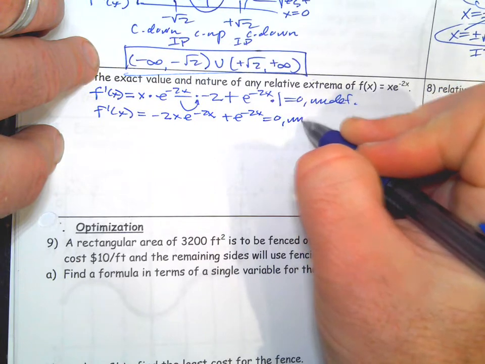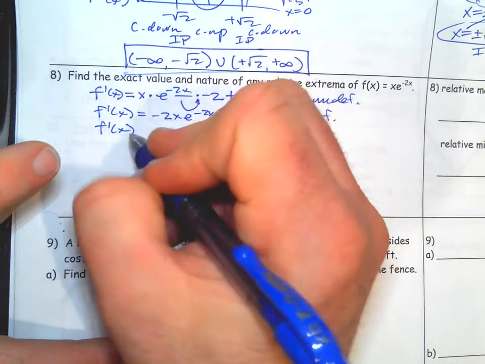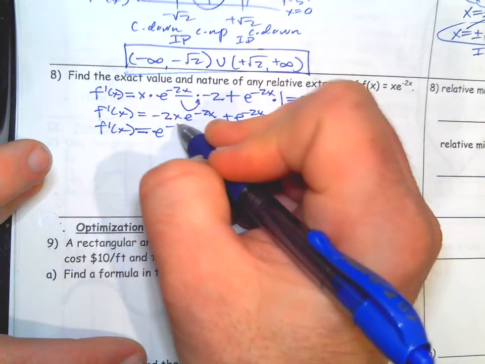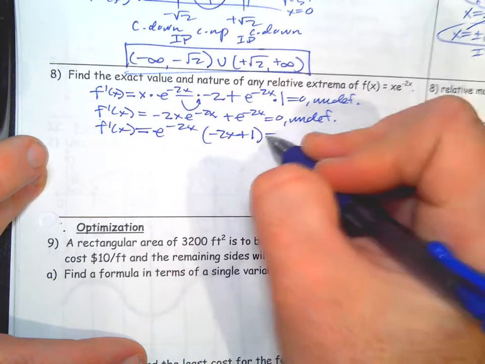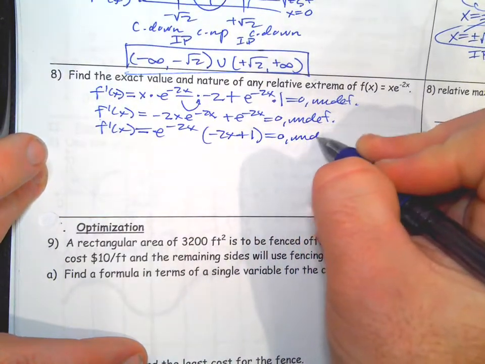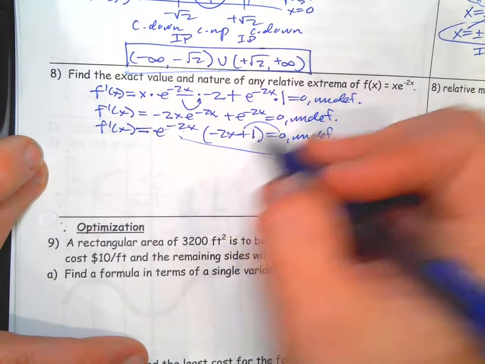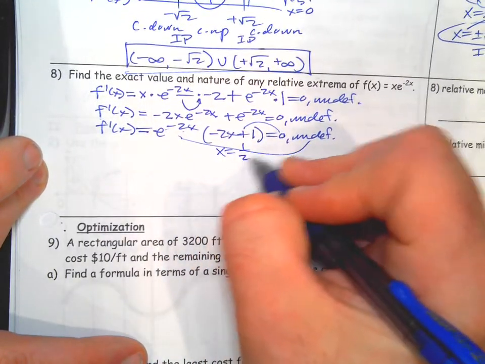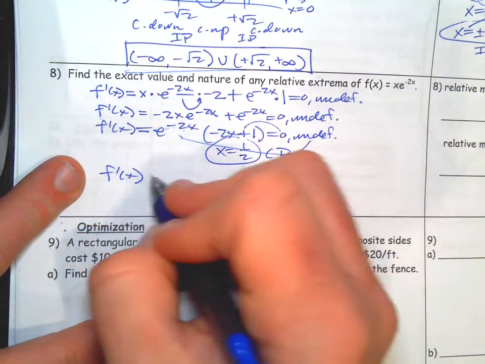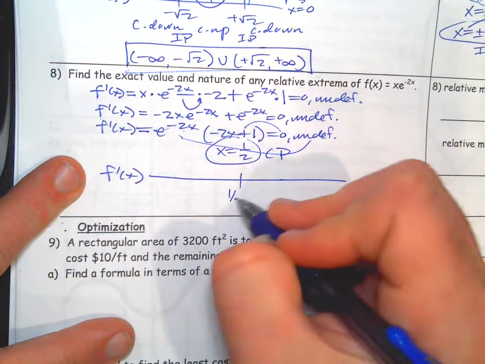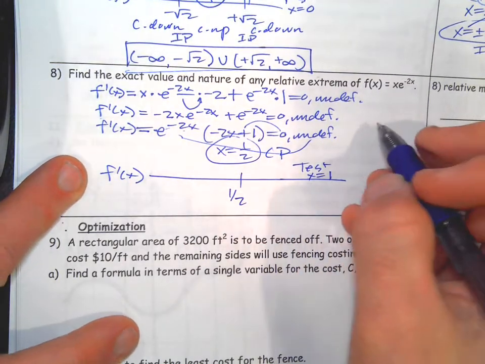I would factor this, kind of like what we did with the rational exponent problems. I would take an e to the negative 2x out. Now, undefined potentially comes from the denominator, but this guy is never going to be 0. This comes from that. So x equals positive 1/2. That's your critical point. We're going to do a line check.